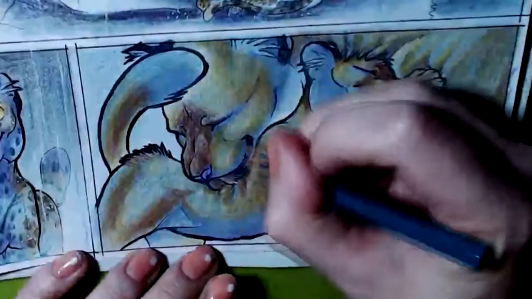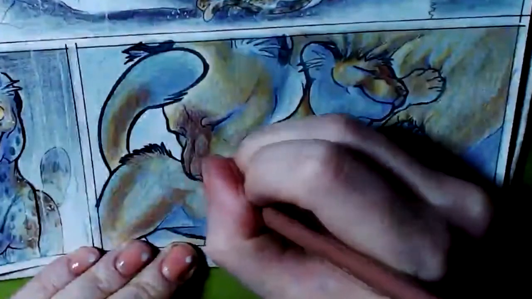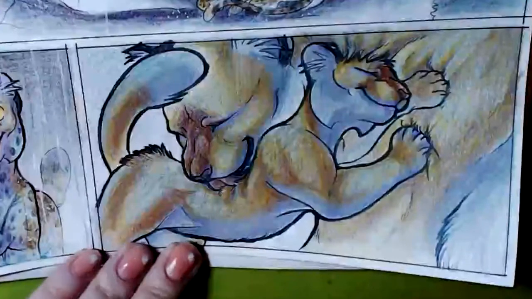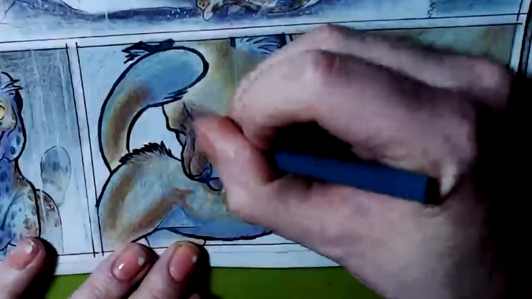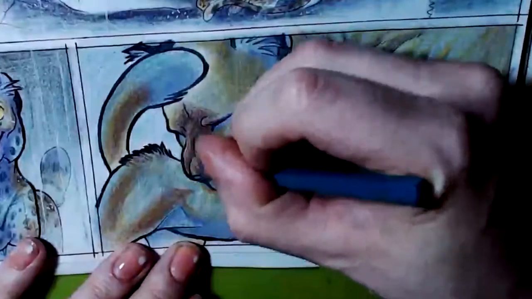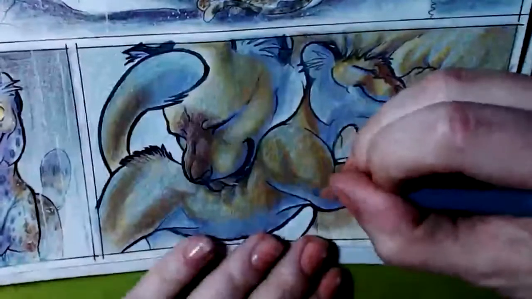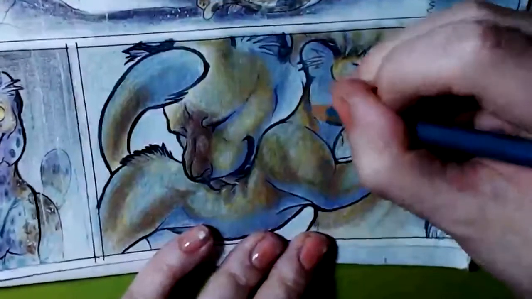But yeah, it's all traditionally done, and it's probably not the most efficient way of doing things, but I have no way of printing my results, even if I did panels digitally and then printed them to draw in traditionally. So when I design my panels, I always pay attention to the flow of each page.